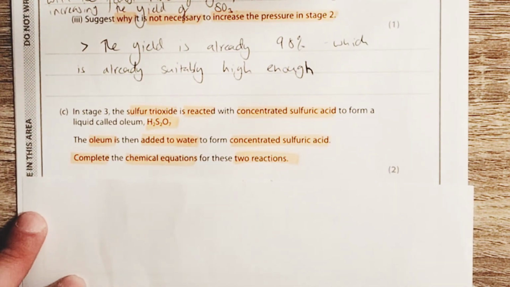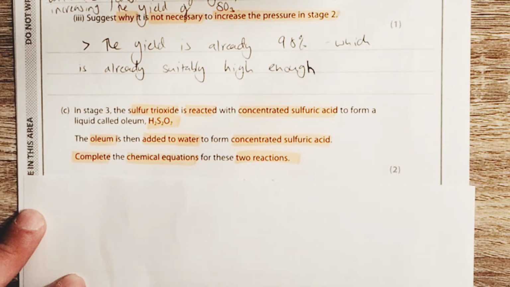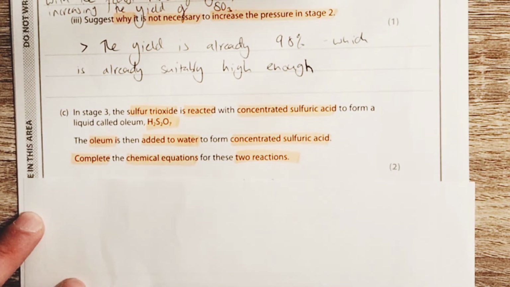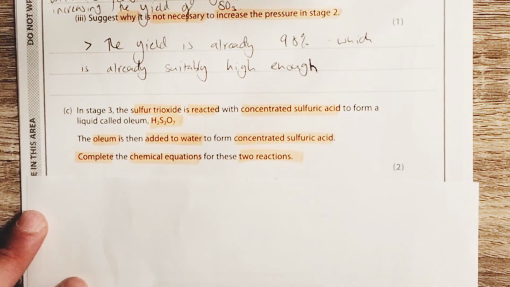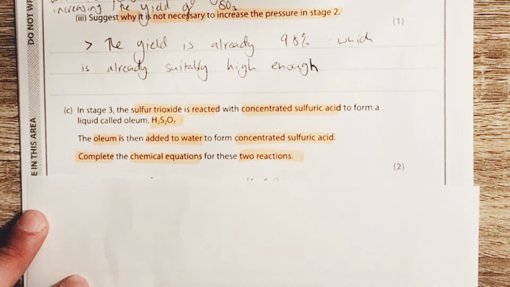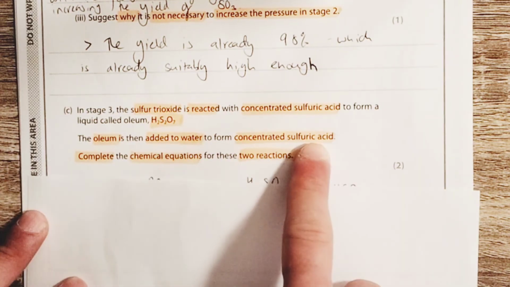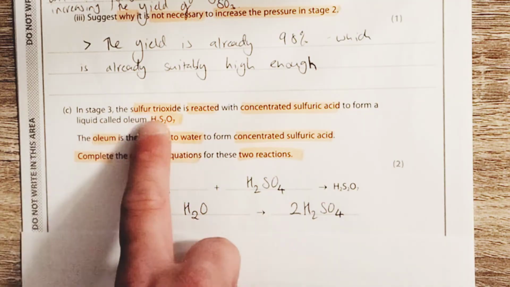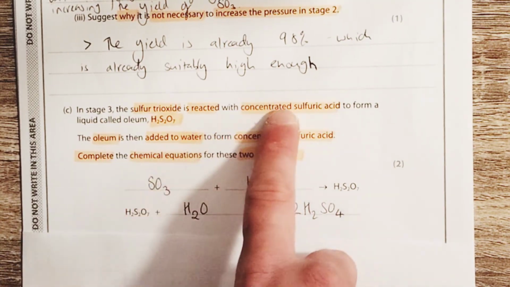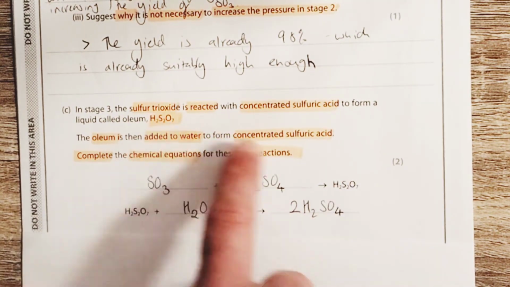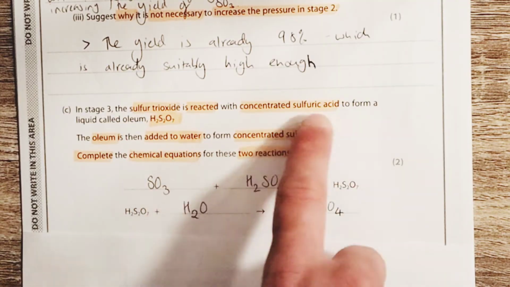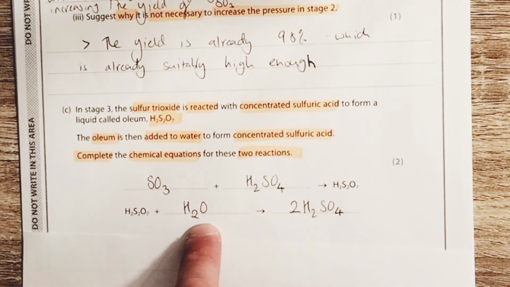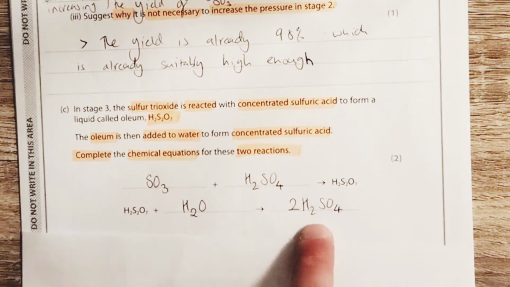Finally, in stage 3, the sulfur trioxide is reacted with concentrated sulfuric acid to form something called oleum, H2S2O7. The oleum is then added to water to form concentrated sulfuric acid. To complete the balanced chemical equations for these two reactions, you've got to read this really carefully and convert these words into actual formulae down here. So, sulfur trioxide is reacted with concentrated sulfuric acid to make oleum. The oleum is then reacted with water to form more sulfuric acid.